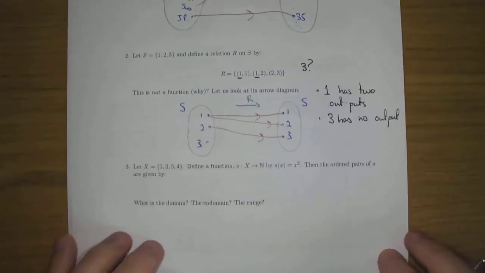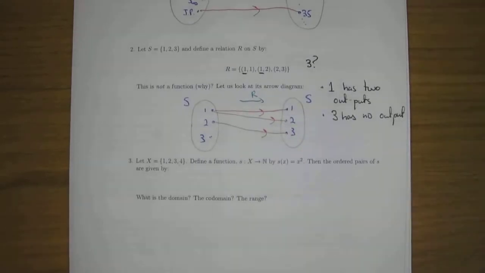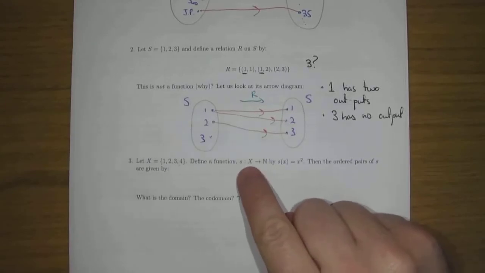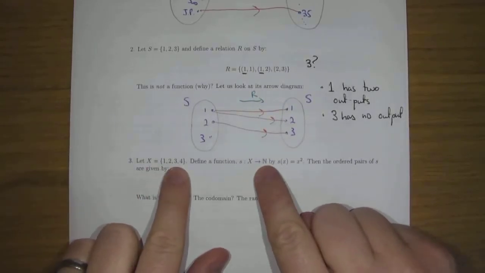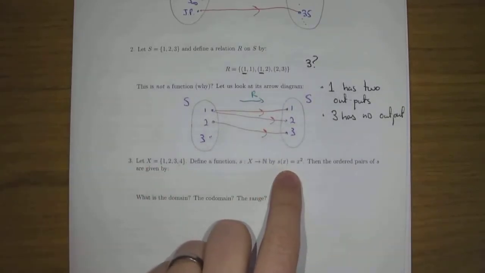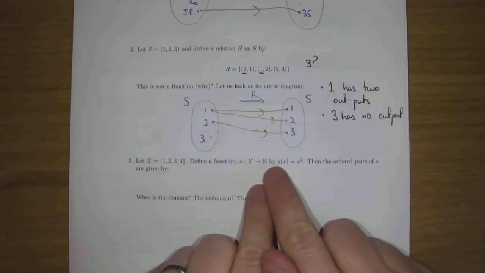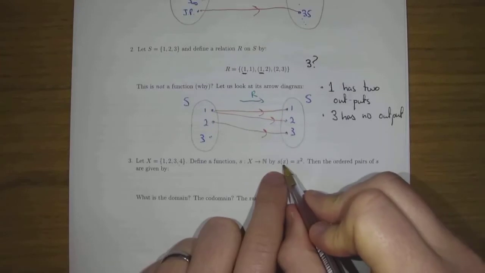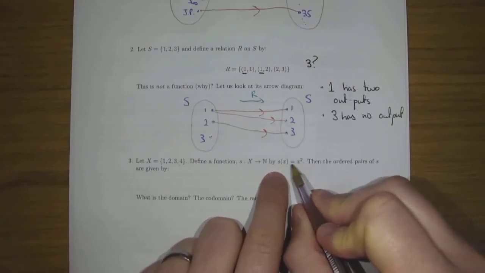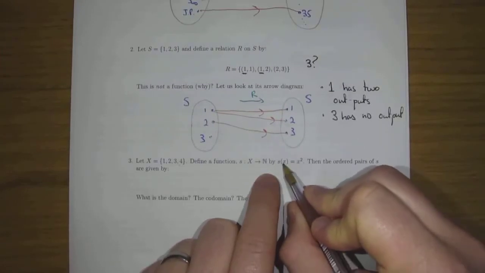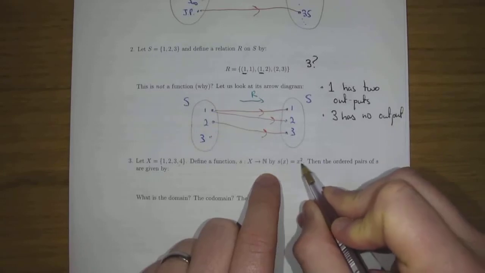Okay, so let's see another function. Let X be the set 1, 2, 3, 4. Define a function S from X to the natural numbers, where we see an example of a rule or a formula to calculate the outputs. So if you give me an input x, the output is x squared.